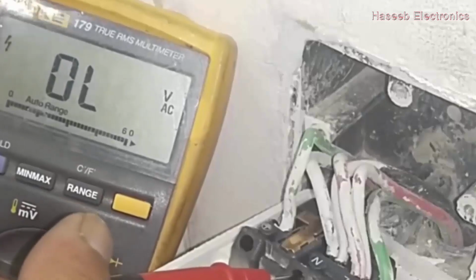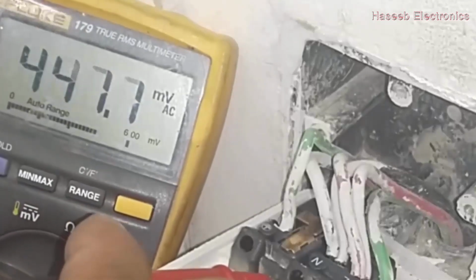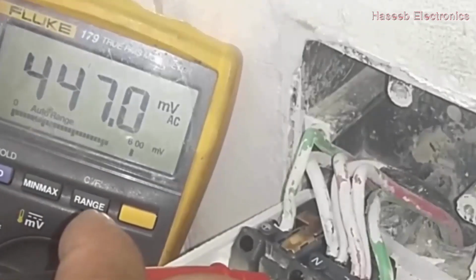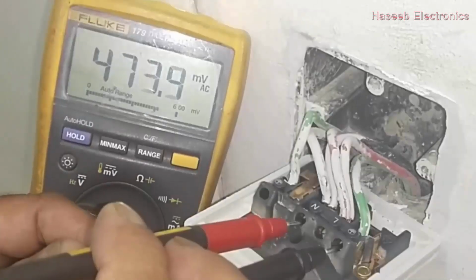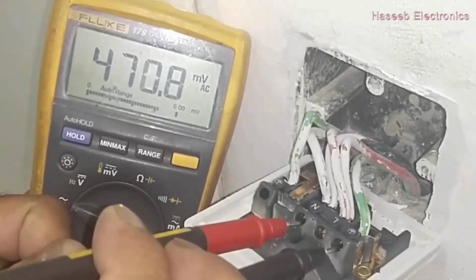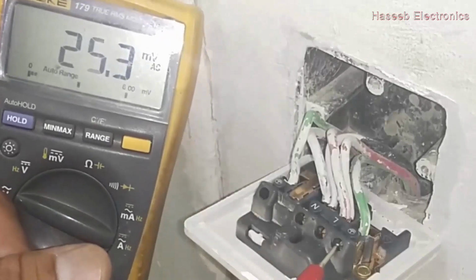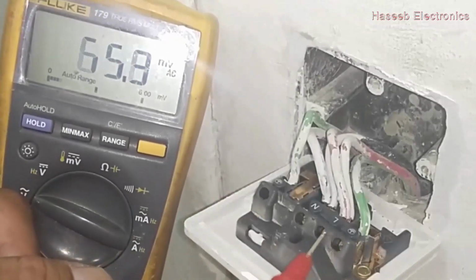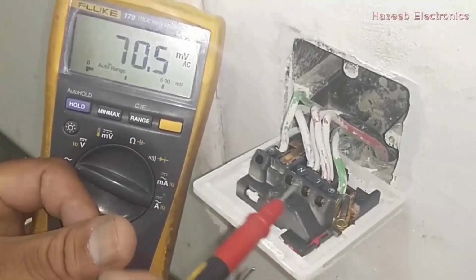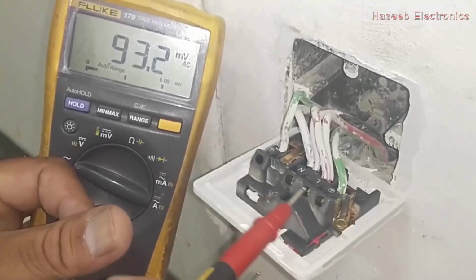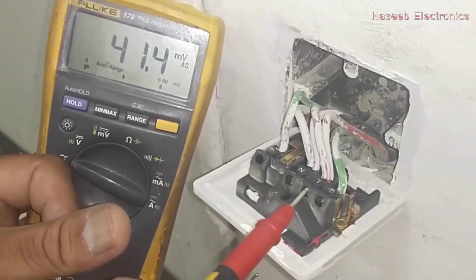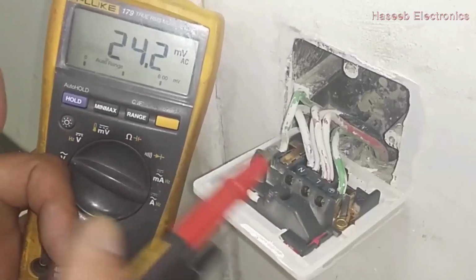If I check neutral to earth, it is giving 450 millivolts. We have a difference of approximately 400 millivolts. When we measure voltage between earth and line, it is elevated. When we check voltage between neutral and earth, there is some difference. Why is there this difference? Let's discuss.